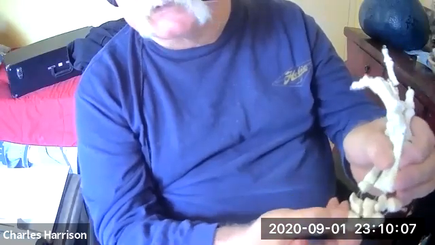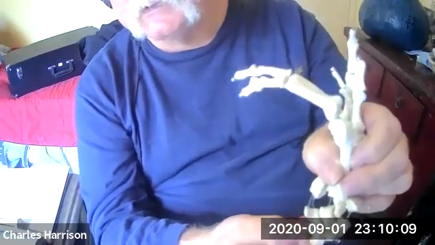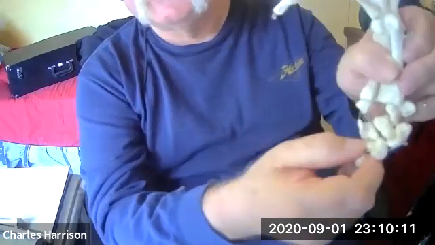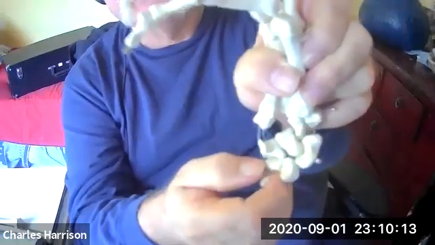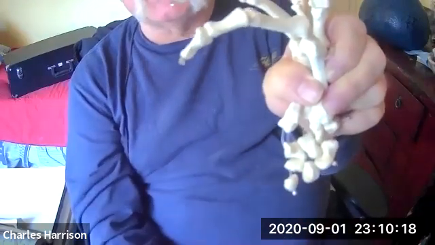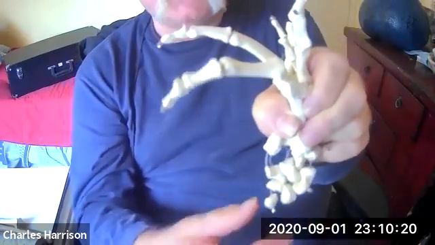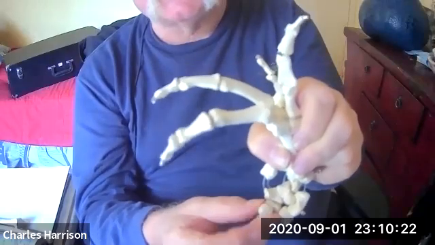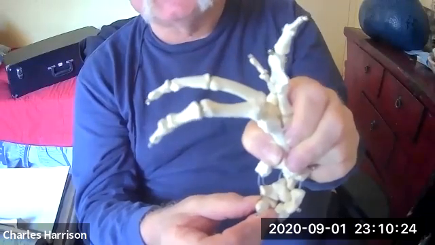The next bone over is right here. That's the triangular or triquetral. And the one oddball that sort of sits up on top is the pisiform.